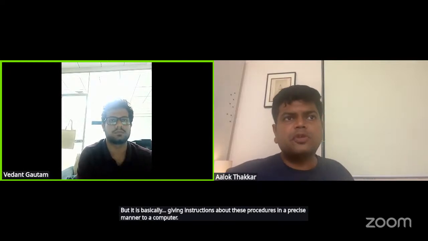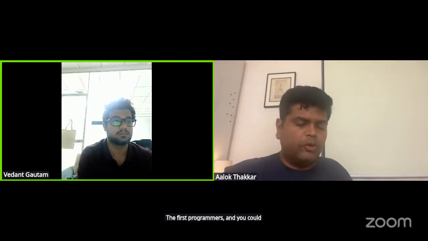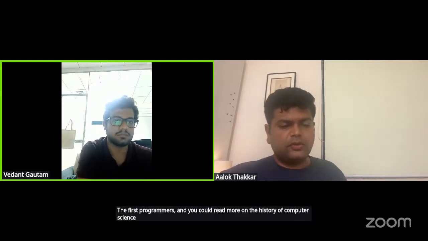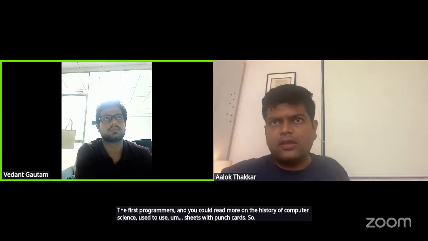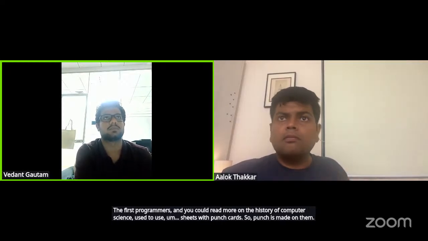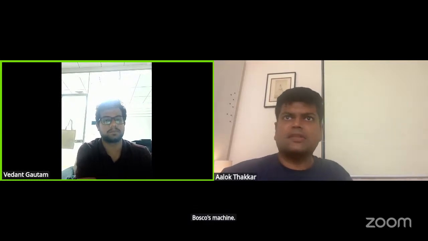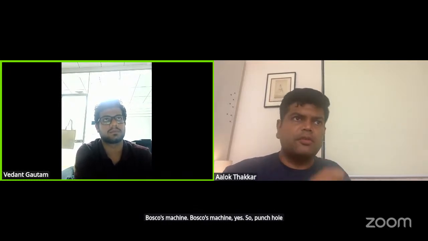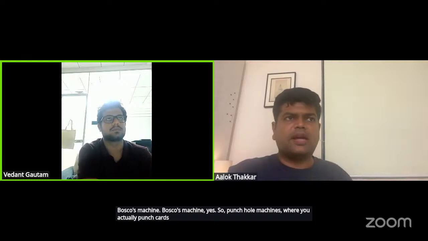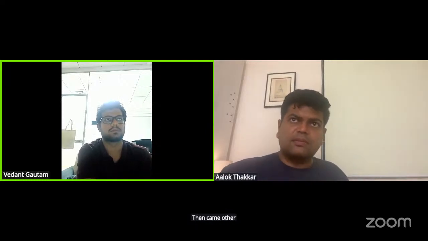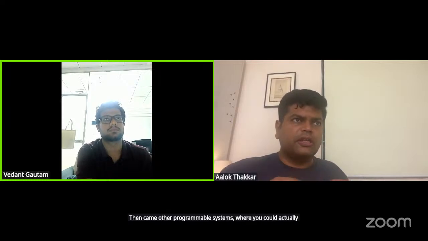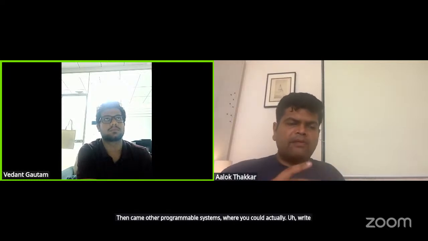The first programmers, and you could read more on the history of computer science, used sheets with punch cards. So punch holes are made on them. Pascal's machine, yes. So punch hole machines where you actually punch cards and compute with that. Then came other programmable systems where you could write some low level code.